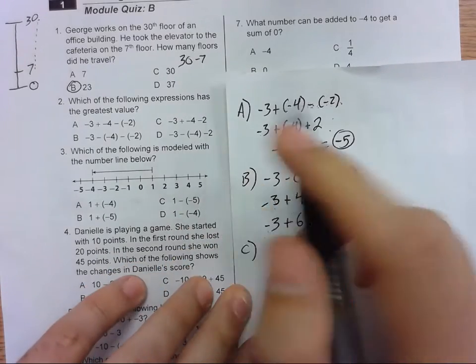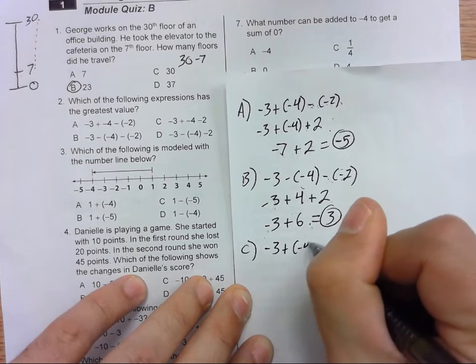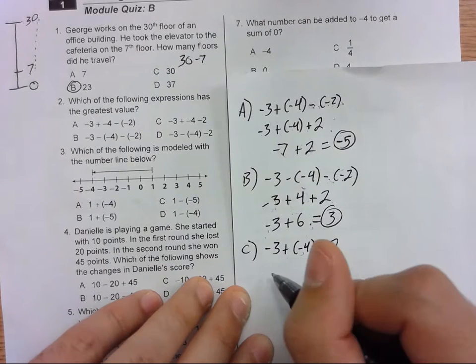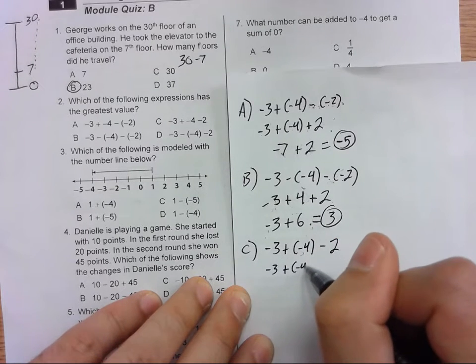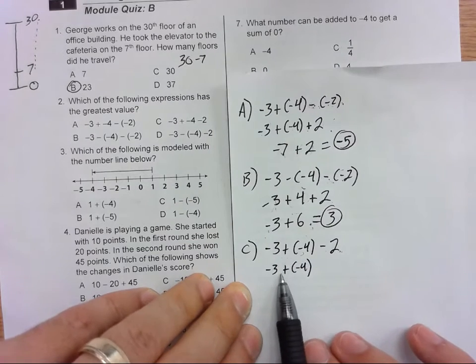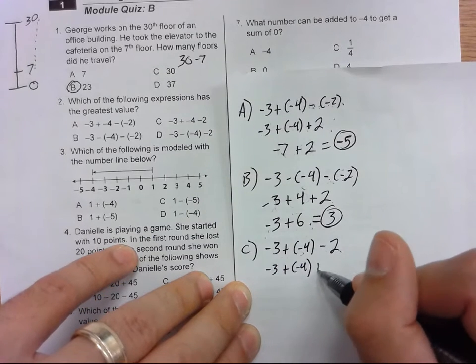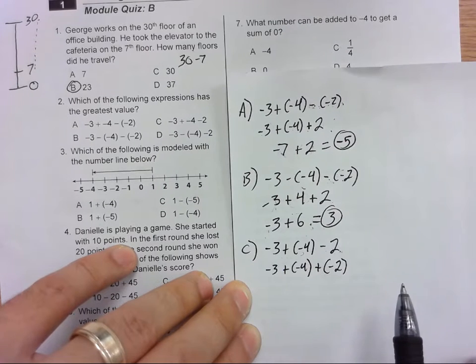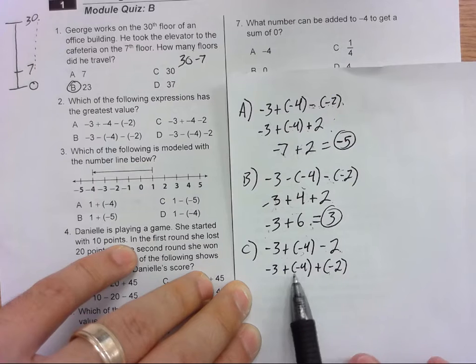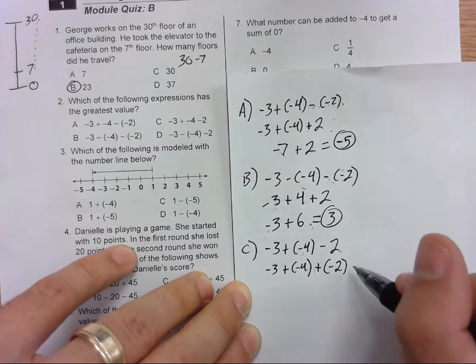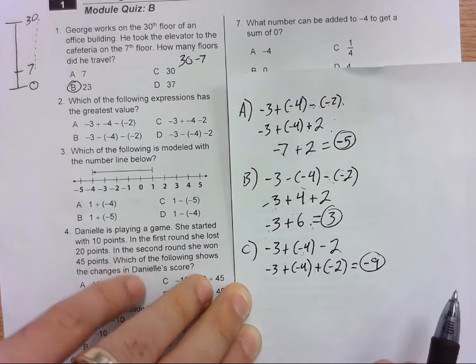C. -3 plus -4 minus 2. So this is addition, we like that, so we're just going to rewrite that -3 plus -4. Here's subtraction, we don't want to subtract, especially when we're dealing with negatives, so instead of subtracting, we're going to add the opposite. So subtraction becomes addition, and the opposite of 2 is -2. So they're all negatives. So 3 negatives plus 4 negatives plus 2 negatives. So we have 3 here, we're going to add 4 more, this is 7 negatives. Plus 2 more, and that gives us 9 negatives. So C is -9.